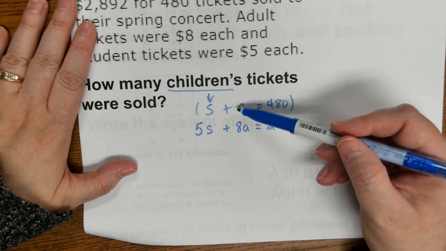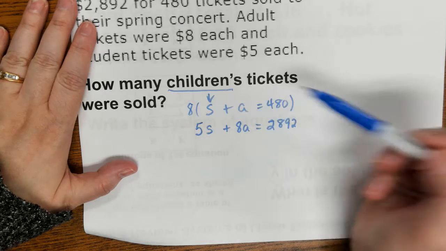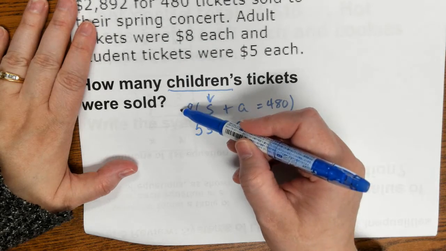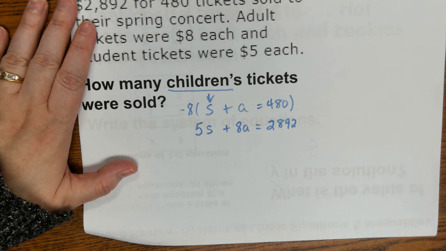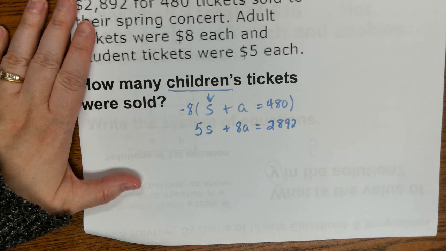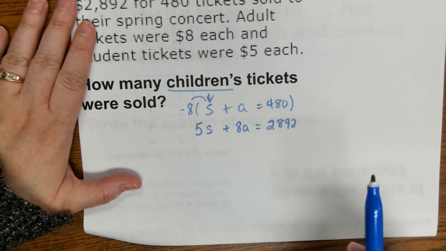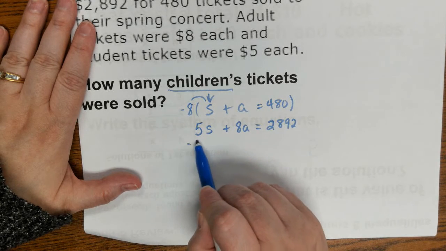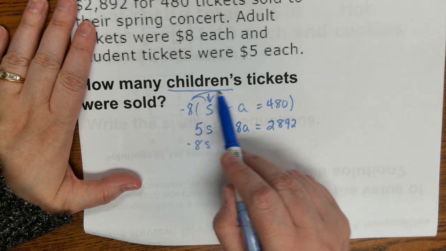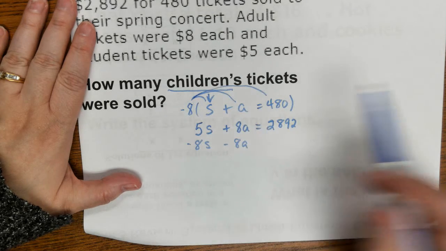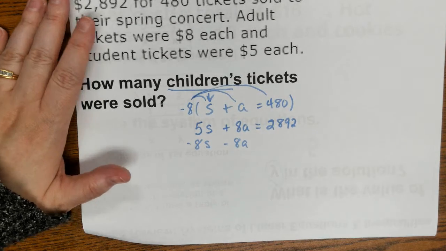There's only 1 here. If I multiply it by 8, it'll be the same as this one, right? If I make it a negative 8, I will be able to add my signs and not even worry about mixing them up. So I'm going to distribute. Negative 8 times S is negative 8S. Negative 8 times A is negative 8A. You'll help me out with the math. What's negative 8 times 480?